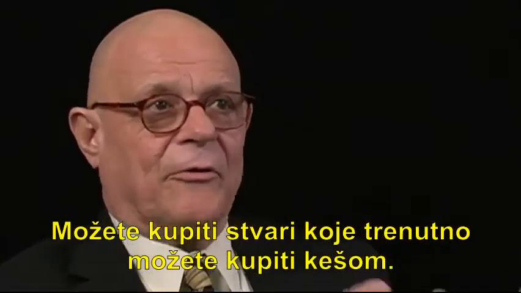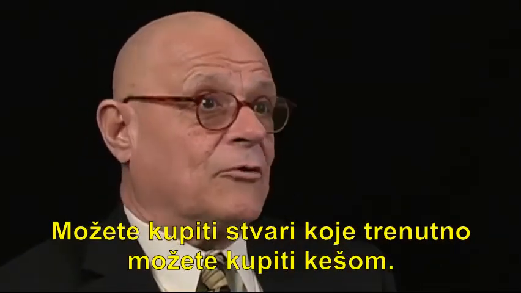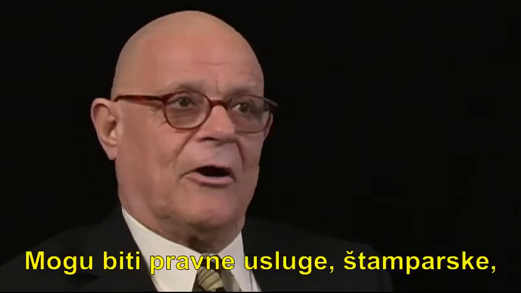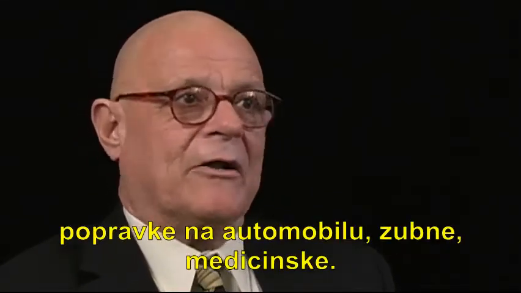You could buy things that you're presently paying cash for. It could be legal service, it could be printing, it could be automotive repair, dental, medical.